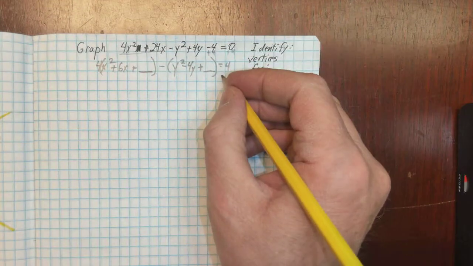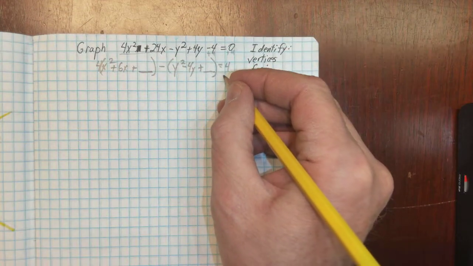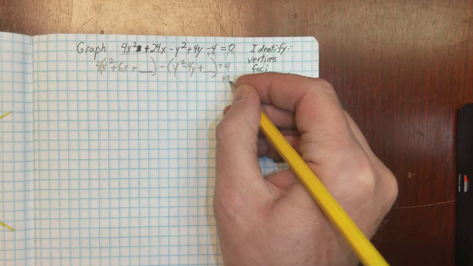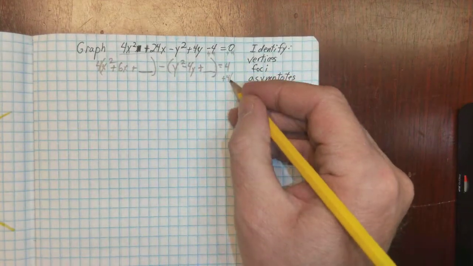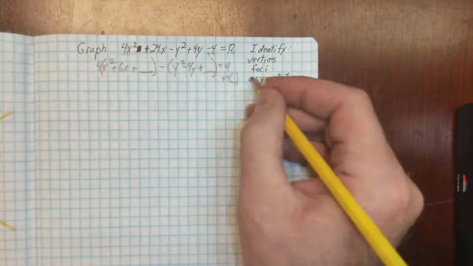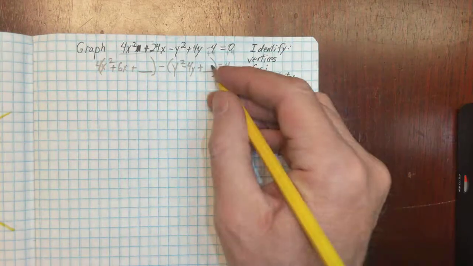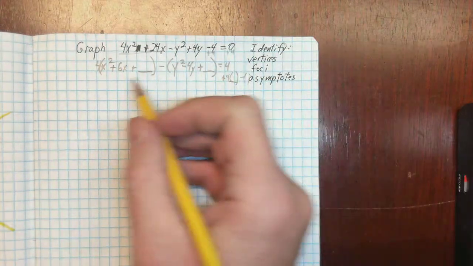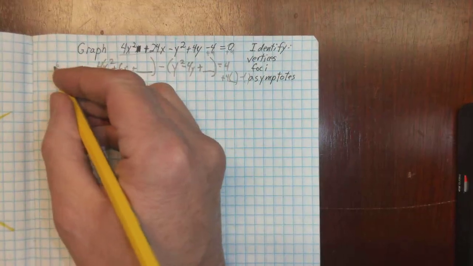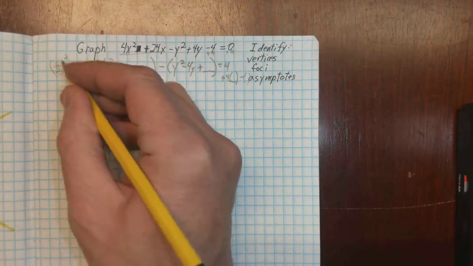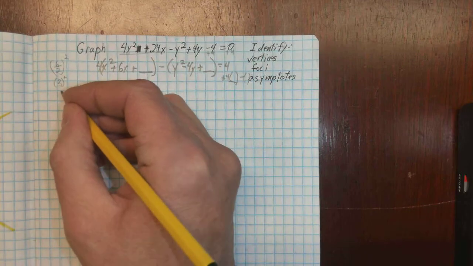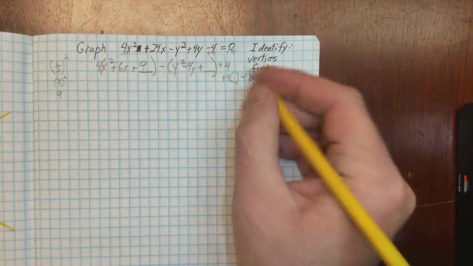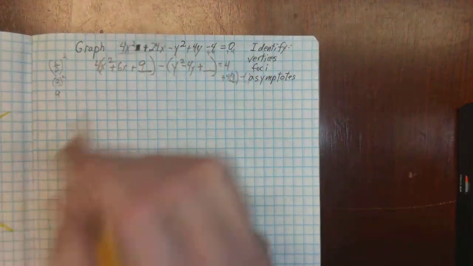Okay, I kind of ran out of room there. Plus 4 times whatever I put here, minus whatever I put there. Okay, what a mess. So, complete the square. 6 over 2 squared, that's 3 squared, and that's 9. So I'm going to put 9 there, and 9 there.